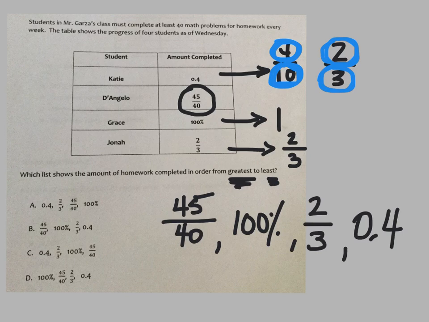Now let's look at our answer choices. A begins with 0.4. We know that's the least, and we're looking for a list that goes from greatest to least. B shows 45/40, D'Angelo first, 100% for Grace next, 2/3 for Jonah next, and then 4/10 for Katie. That looks like B is going to be our answer.